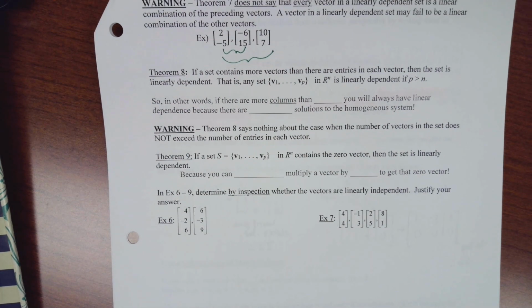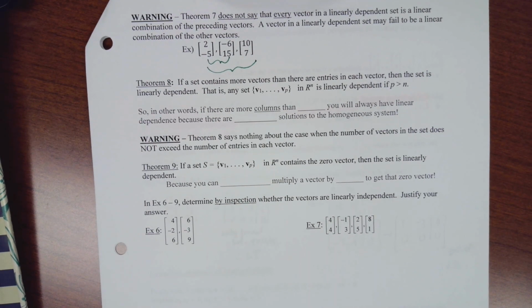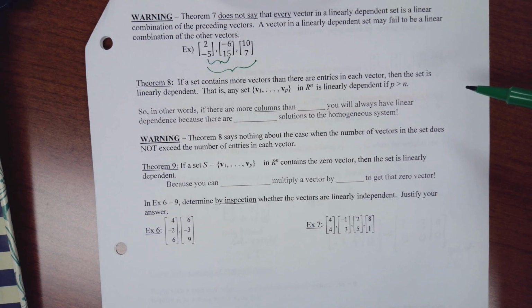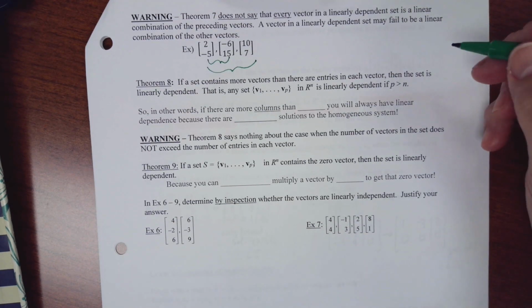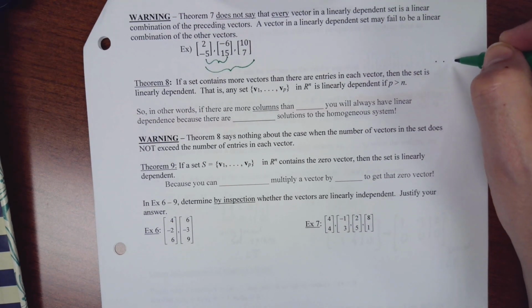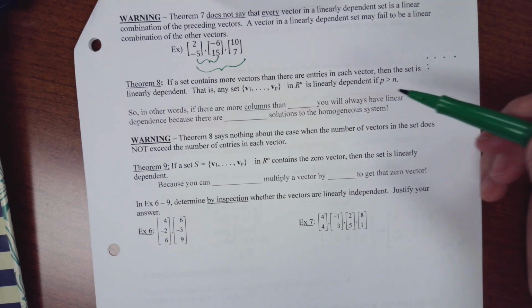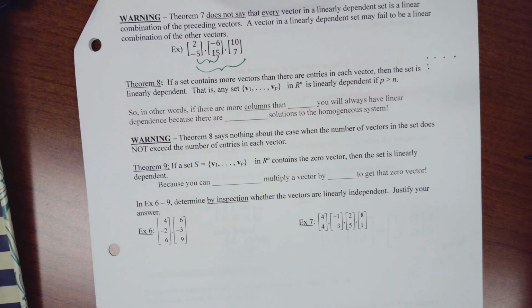So if a set contains more vectors than there are entries in each vector, so it has more columns than it does rows, then the set is going to be linearly dependent.